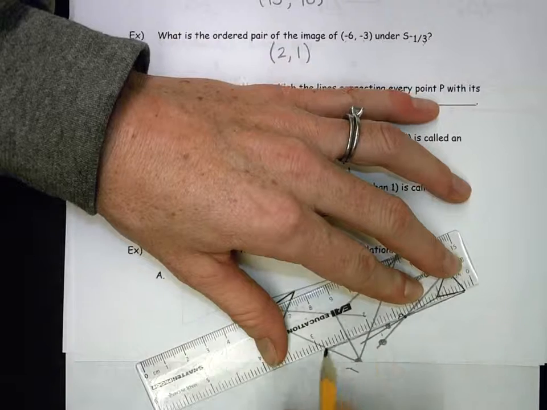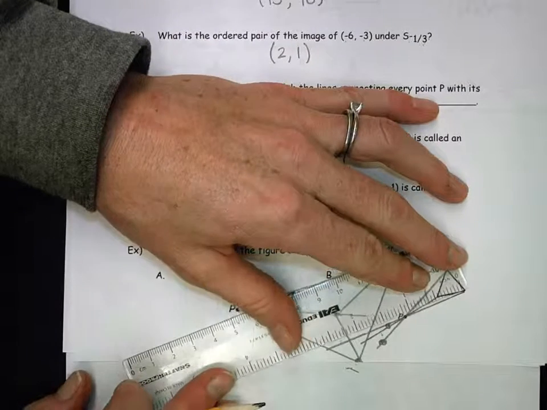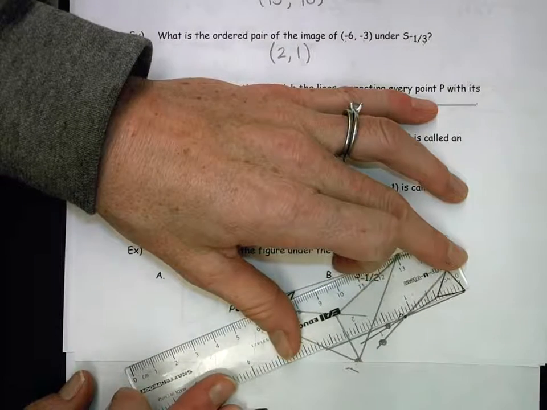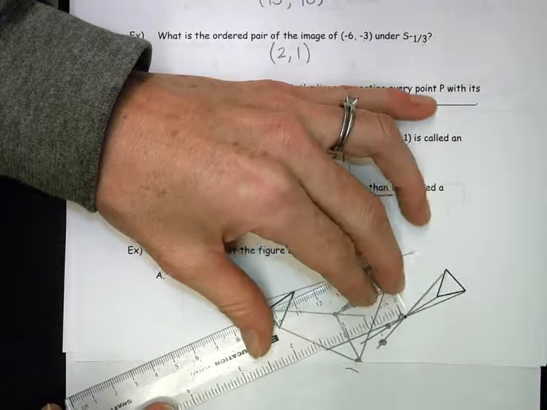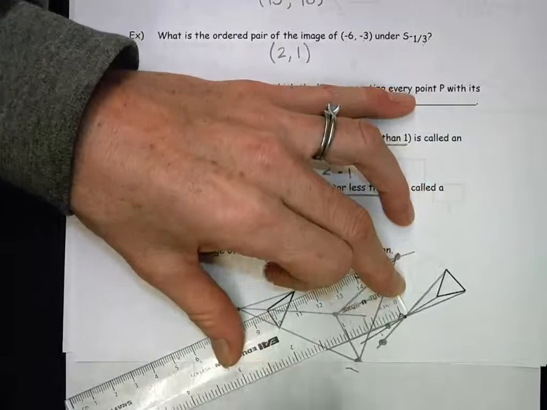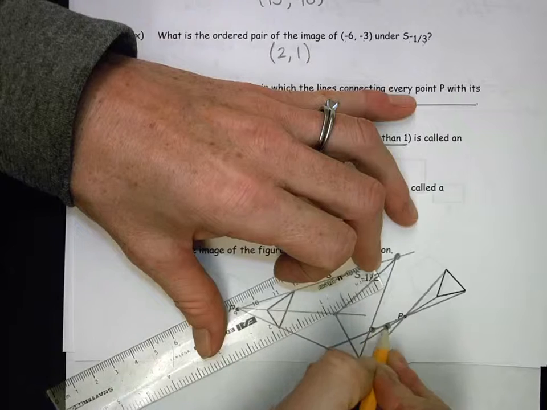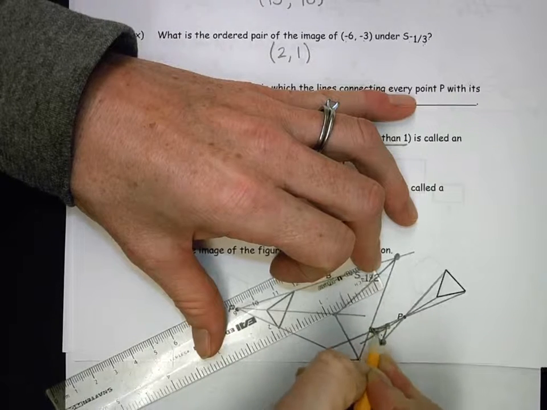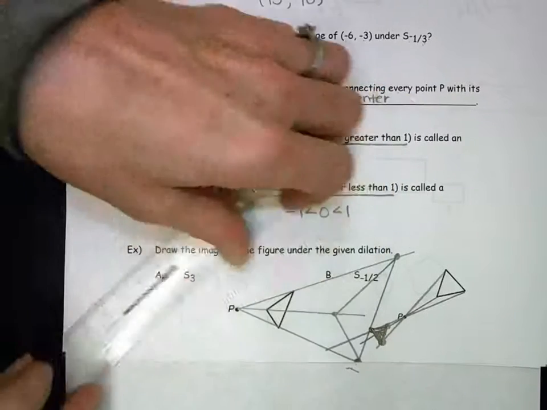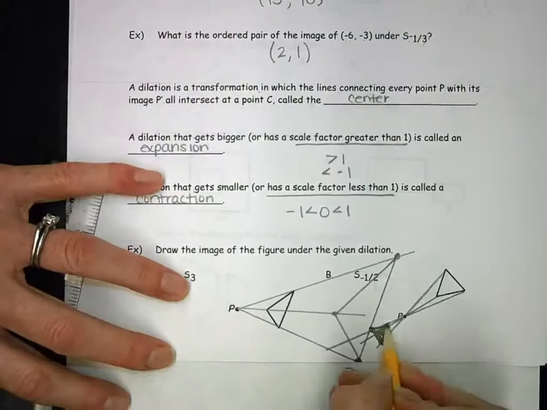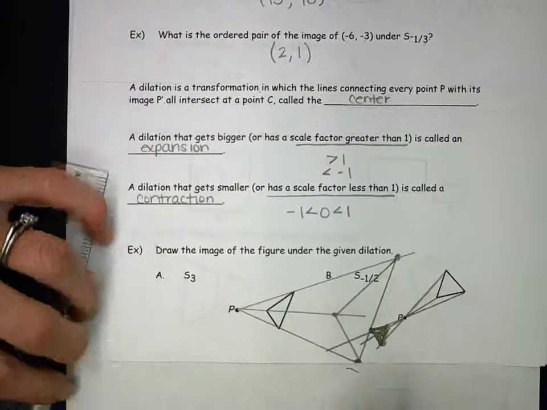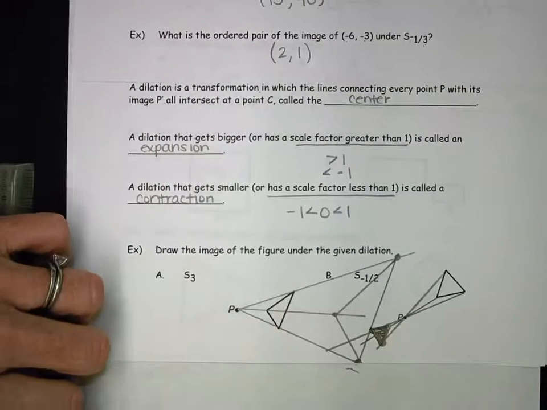And then I'll do the same thing for my last example. Draw a line through P. That distance appears to be about 1.1. Half of 1.1 is about 0.55. I'm going to find that distance, put a dot, and then connect my 3 dots, and I will get my new image. And that new image should be half the size on the other side of the point, or the center.